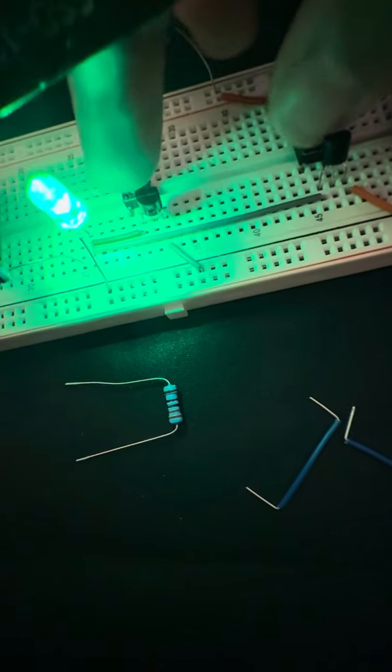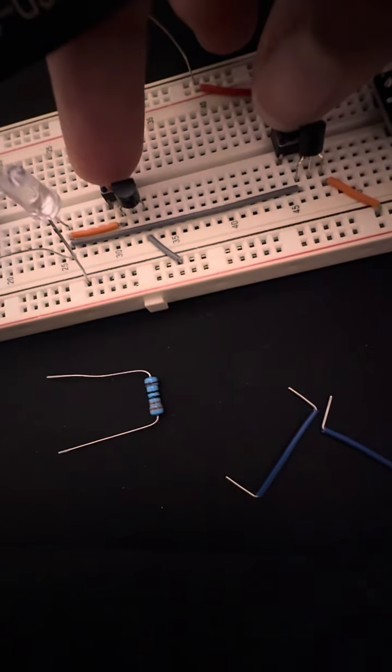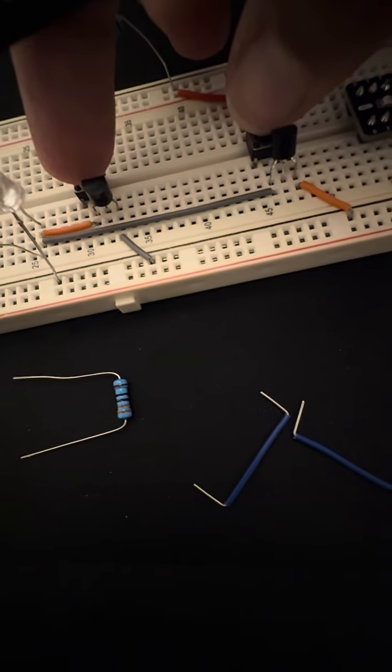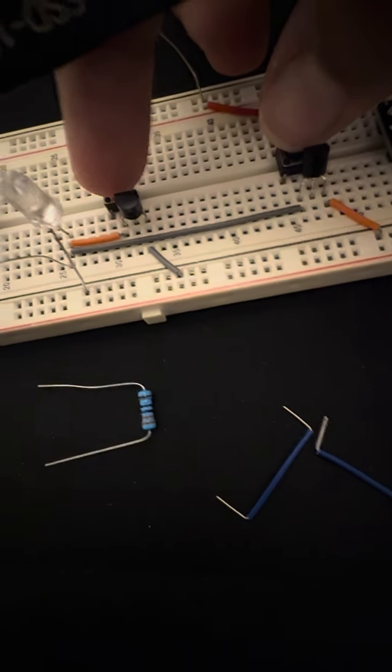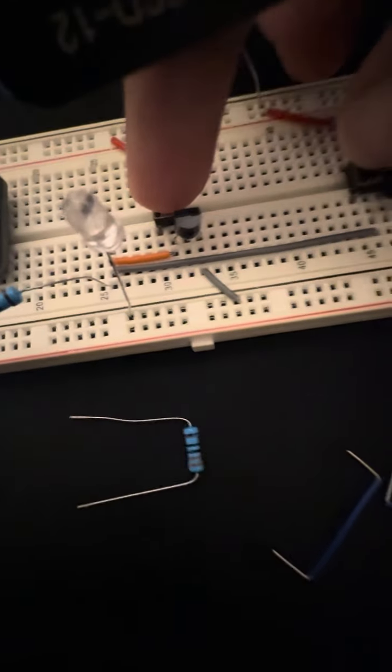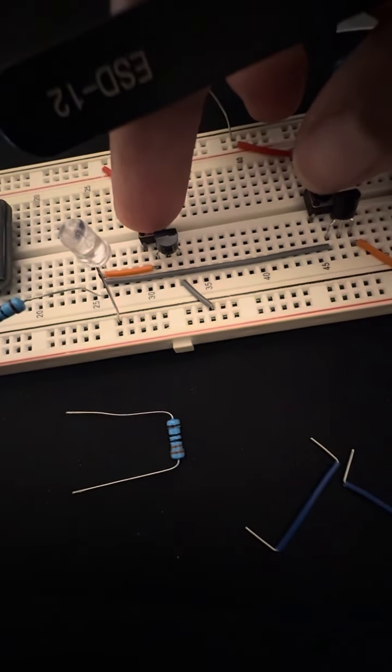And then obviously, if I click both of these, the LED turns off as well, because now both of these transistors are connected to ground. So there's two pathways of very low resistance the current can take, and so the LED turns off because it receives no voltage and no current flows through it.